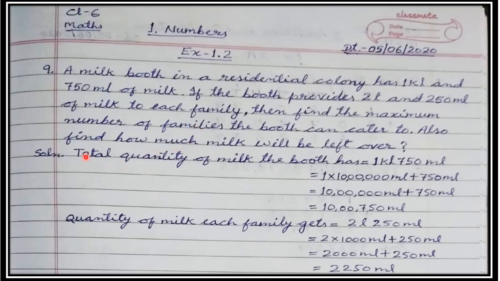So first conversion, total quantity of milk the booth has is this much, 1 kiloliter and 750 milliliter. Now kiloliter, when we convert to milliliter, we know that 10 lakh milliliter makes 1 kiloliter. So 1 kiloliter if you convert to milliliter, then we need to multiply 1 by 10 lakh and we will write milliliter and add 750 milliliter to that. So we get 10 lakh milliliter plus 750 milliliter, which is equal to 10 lakh 750 milliliter.